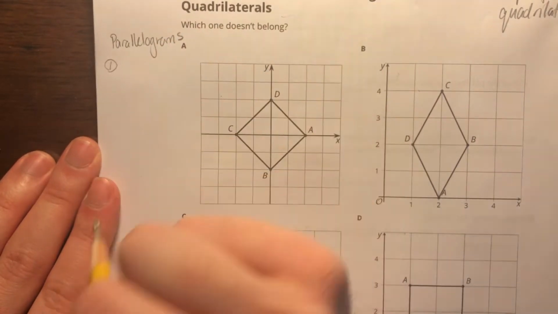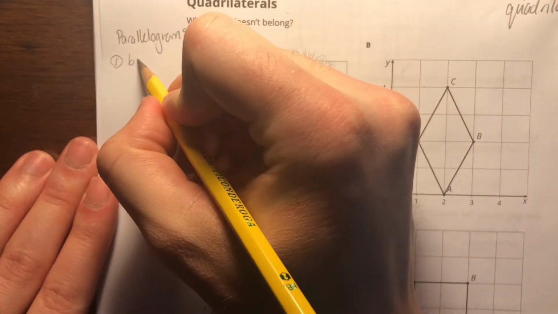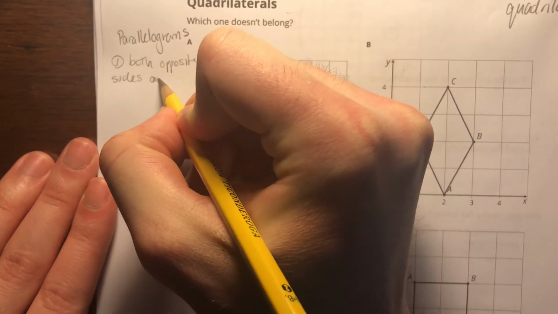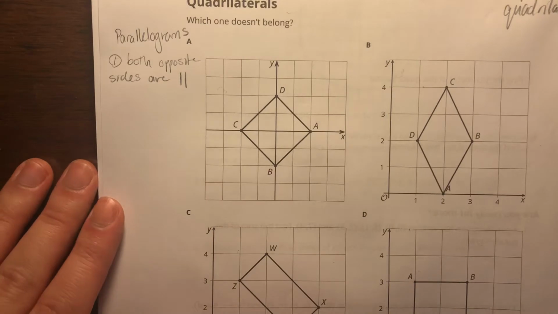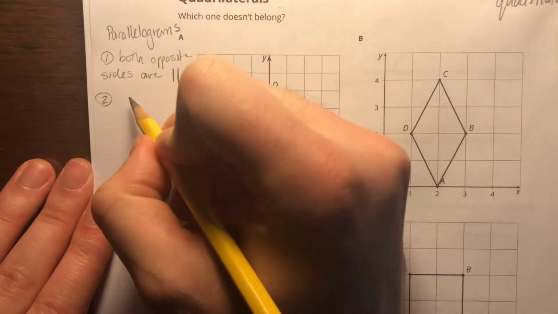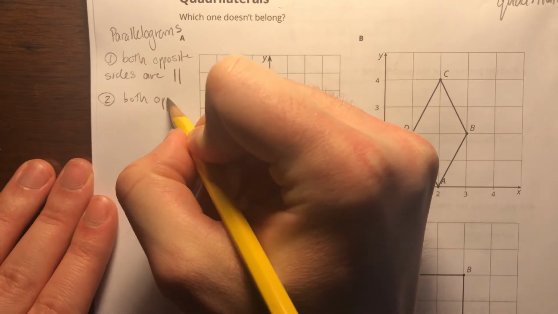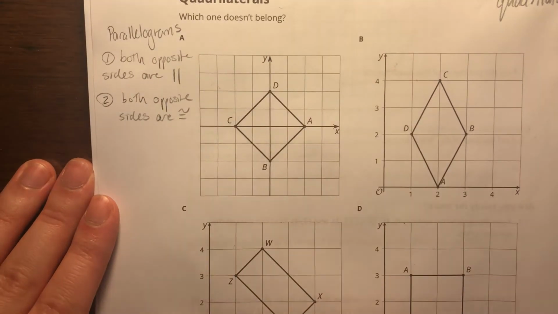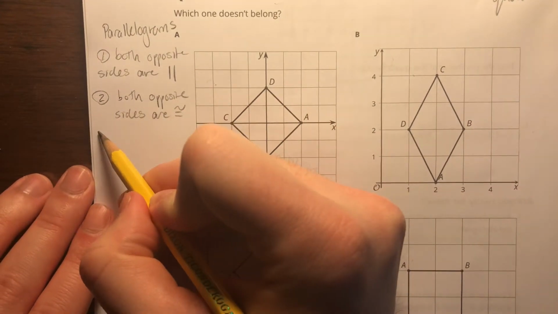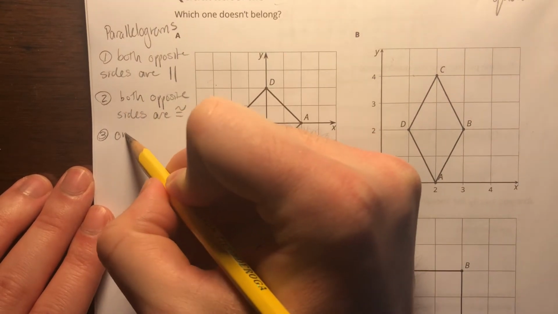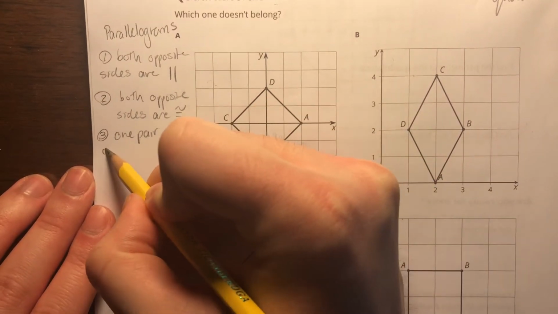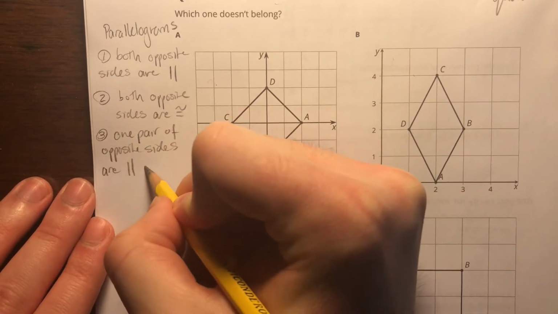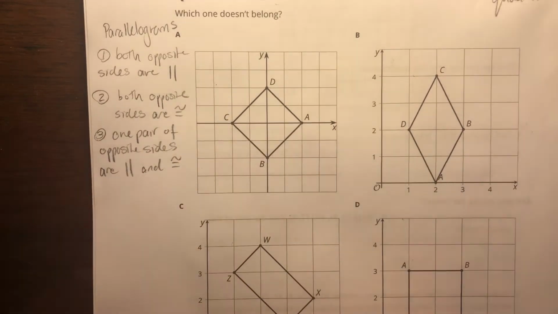All right, number 1, both opposite sides are parallel. 2, both opposite sides are congruent, meaning they have the same distance. 3, one pair of opposite sides are parallel and congruent.